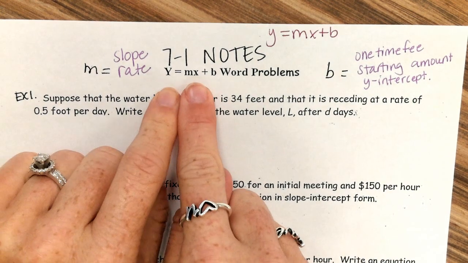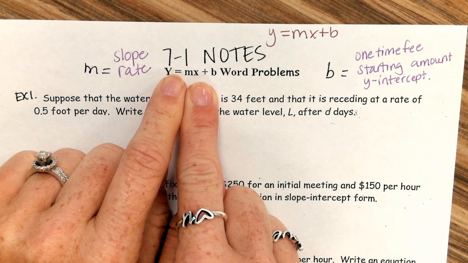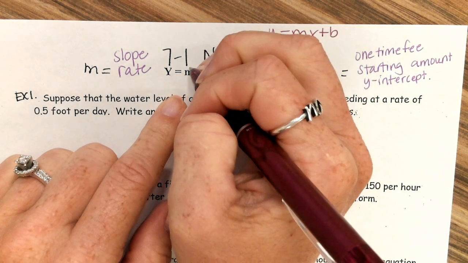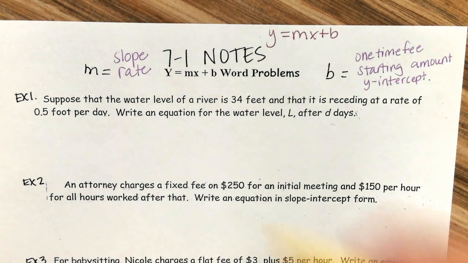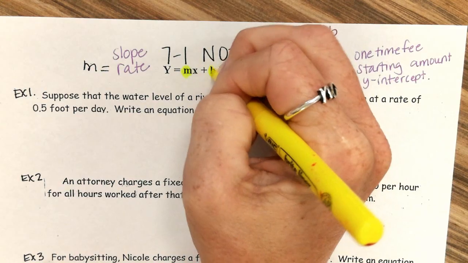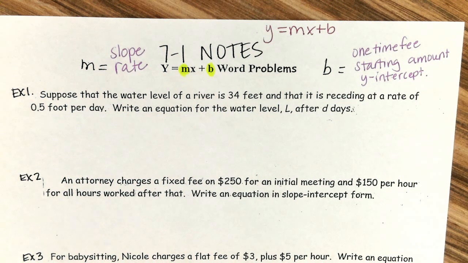They're all going to look like this. Your job is to fill in the m and the b. So you have to find the two numbers to fill in for the m and the b. The other numbers will be y and x. You're not going to fill them in today. Does that make sense? Okay, let's go read the first question.